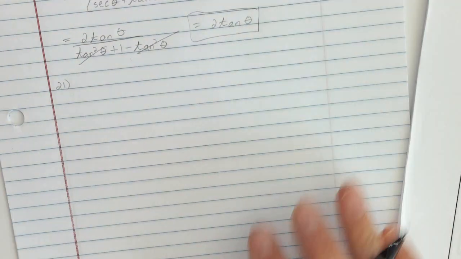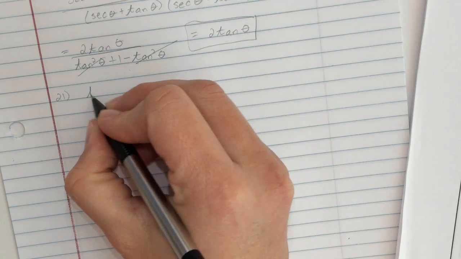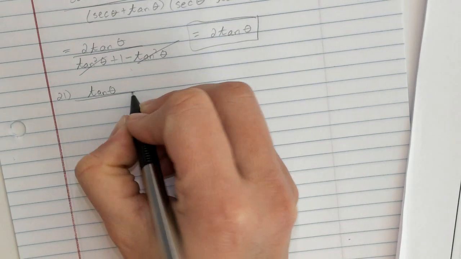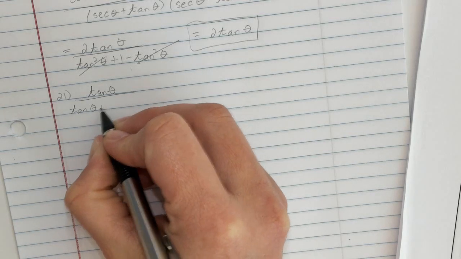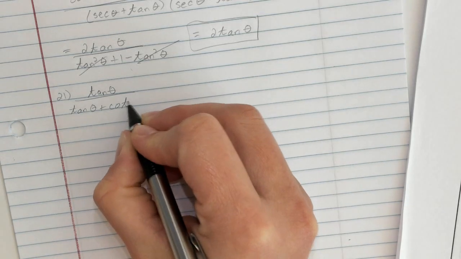Okay, so I'm going to look at 21. That looks like a good one. So 21, zoom back out a little bit. So 21 is the tangent of theta over the tangent of theta plus the cotangent of theta.